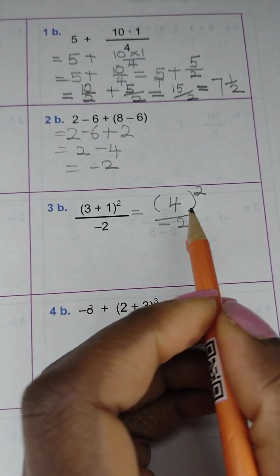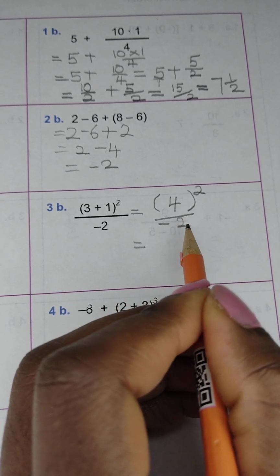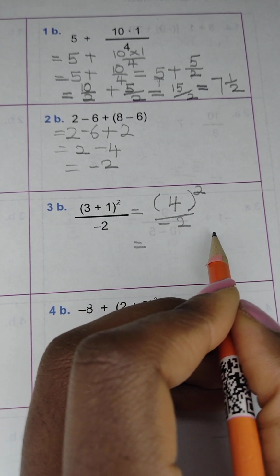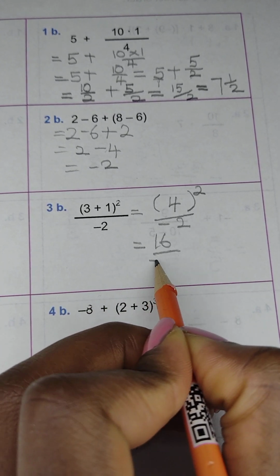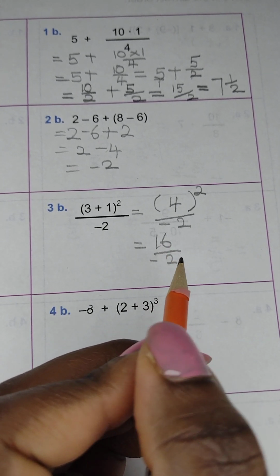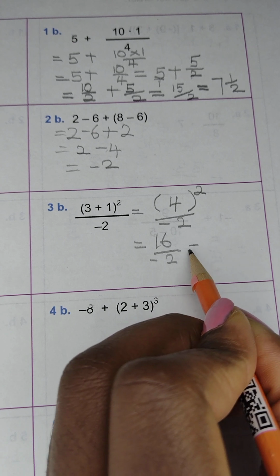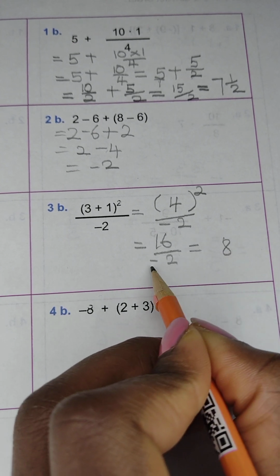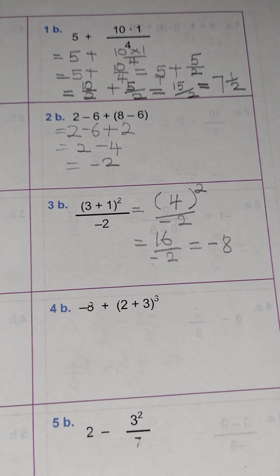Now the I is index, so we'll treat the index. 4 squared is the same thing as saying 4 times 4, and 4 times 4 is 16. So that's 16 over negative 2. Now this can be simplified even further. 16 divided by 2 is 8, but do not forget we've got this negative sign there. So our final answer is negative 8.